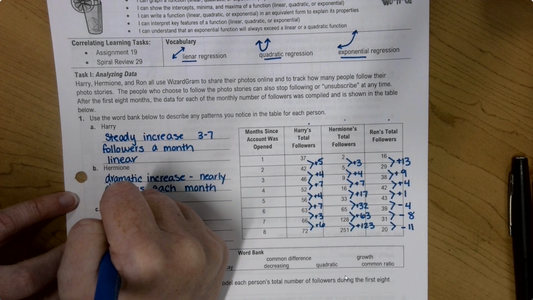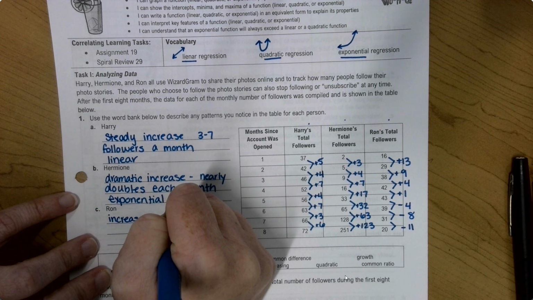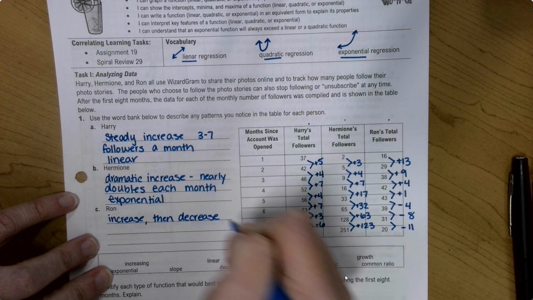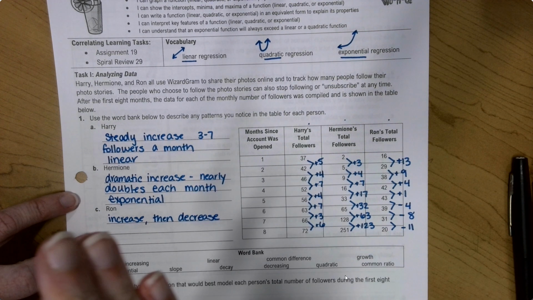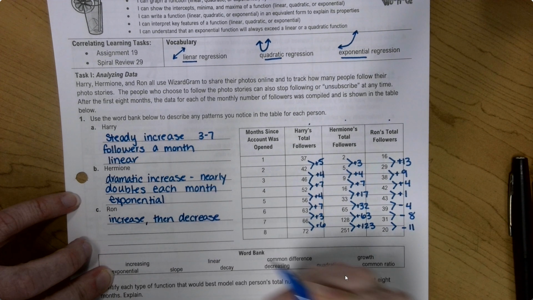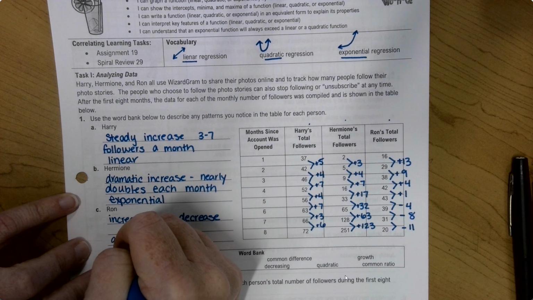So we have an increase, then decrease. So my followers increased, then they started decreasing. So it changes direction. So I would consider that a quadratic function.